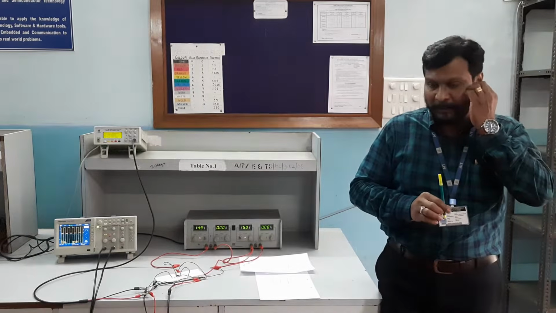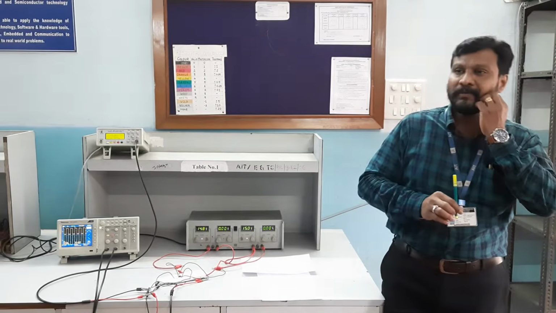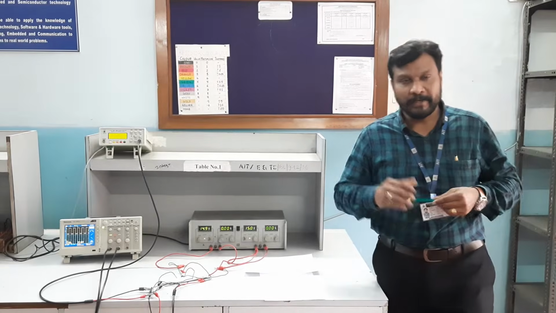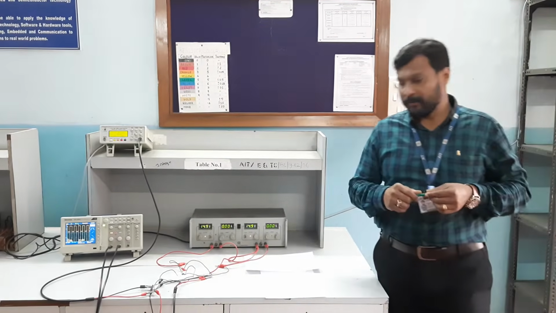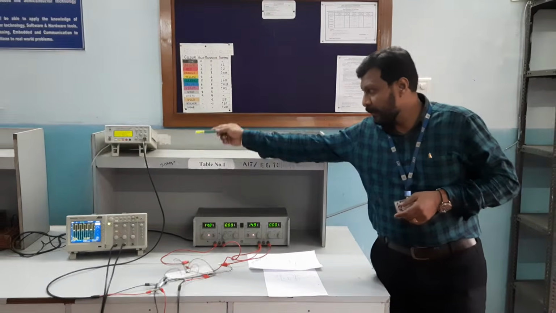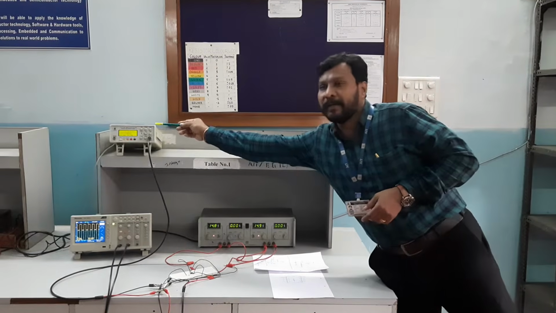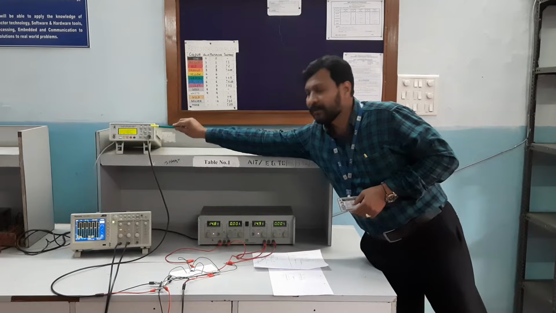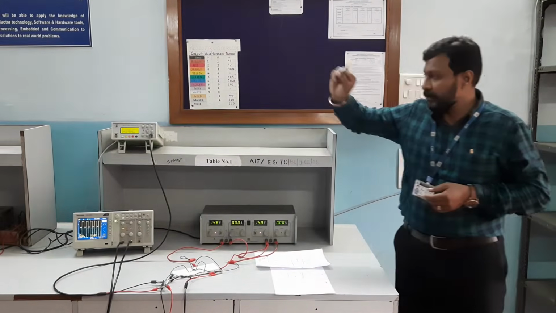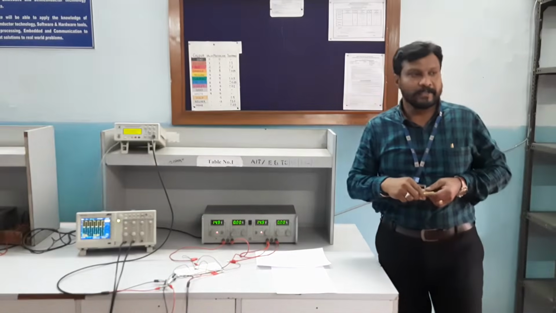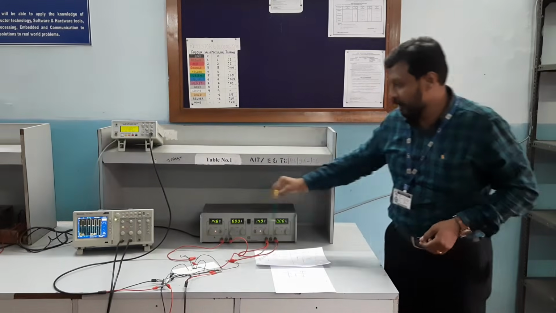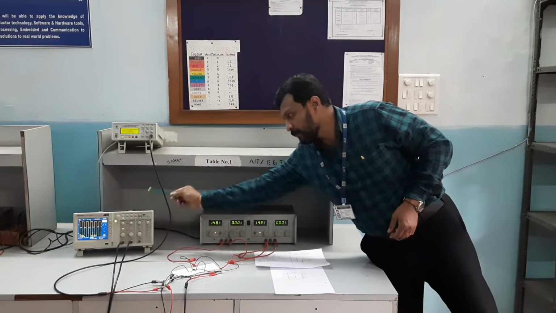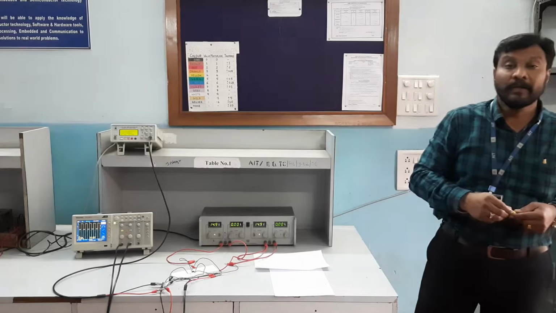Okay. So for this practical, what things are required? First, we require a function generator. As I said, we have to give a waveform. I think this we have already shown in one video. So this is a function generator. From this function generator we can give a function. Here we are choosing a sine waveform as the function, and the output is fine. This one is my CRO, where we can see the waveform.